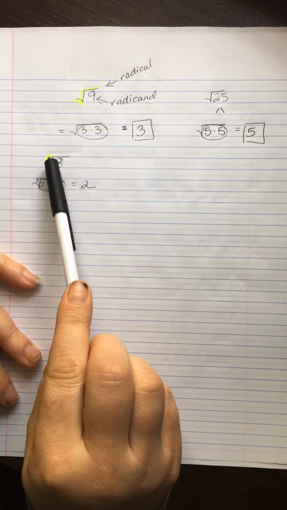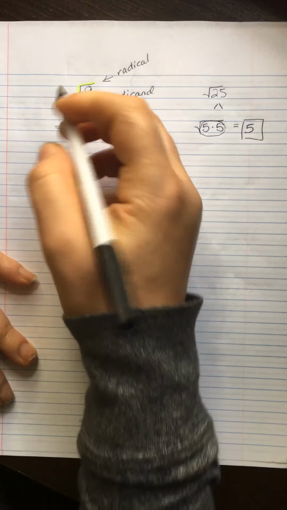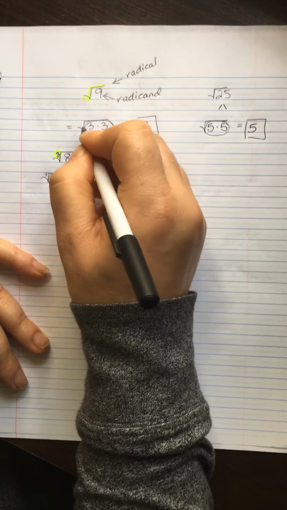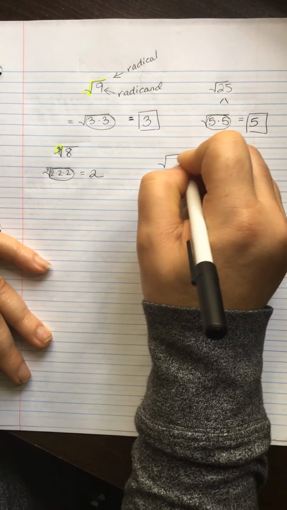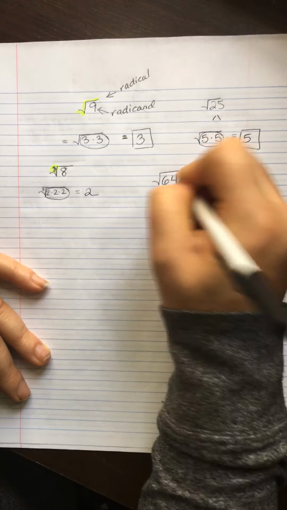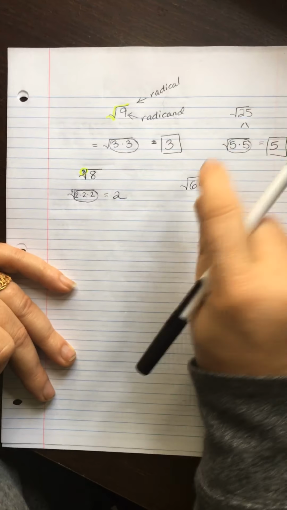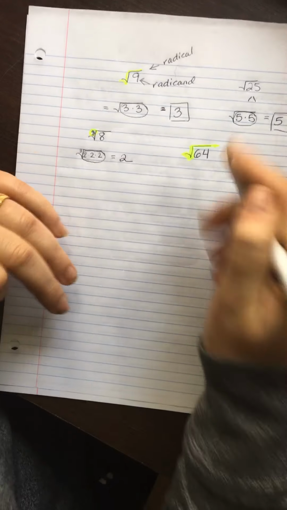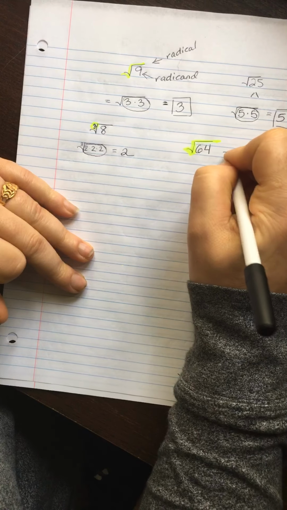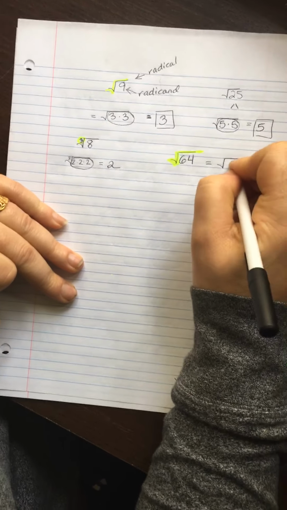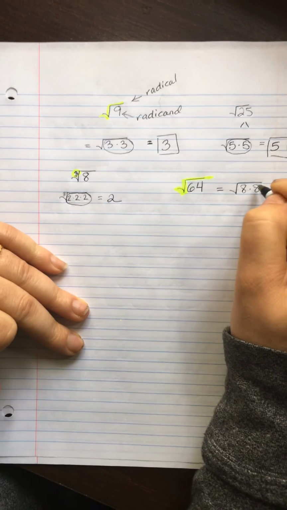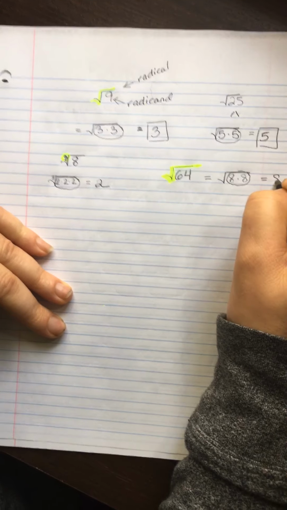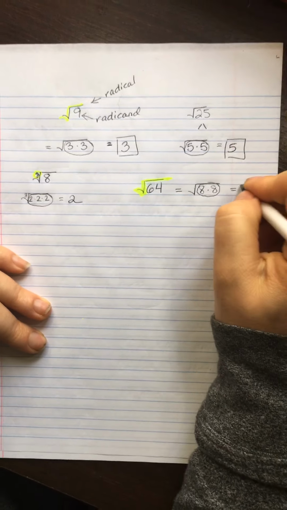But if you don't see any number outside of our radical, then we know it's just a square root, meaning you're just going to take a number by itself. So you're not going to put a 2 out here. This symbol right here just means the square root. So let's think about that. What times what equals 64? Well, we know 8 times 8, that's a perfect square. When we multiply 8 times itself, we get 64. So the square root of 64 is 8.